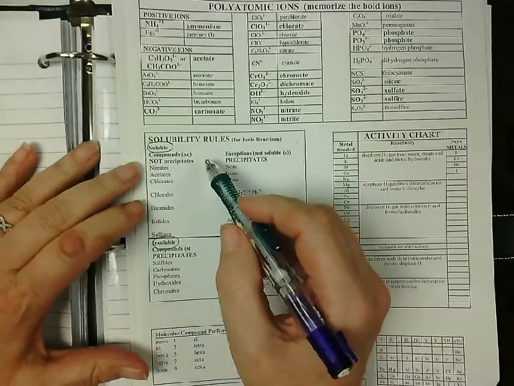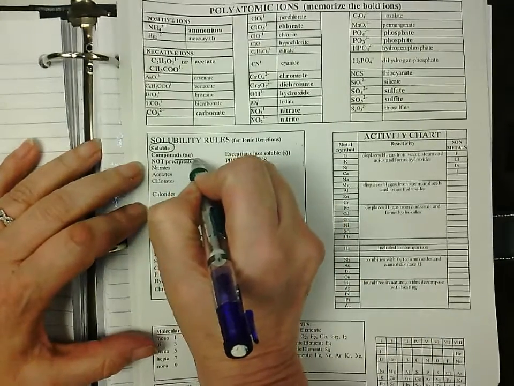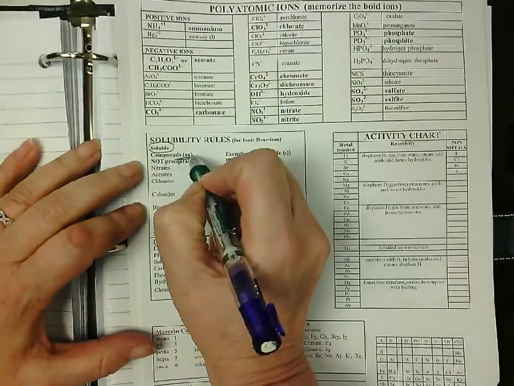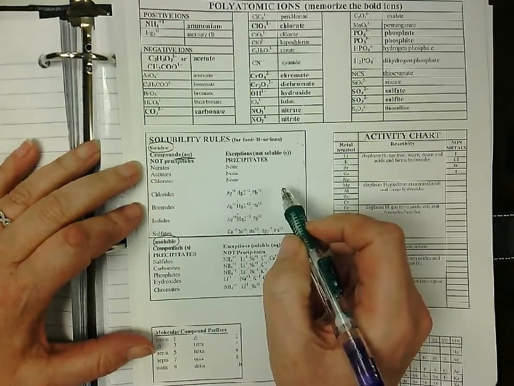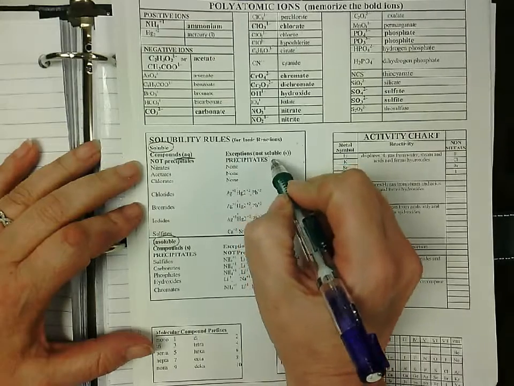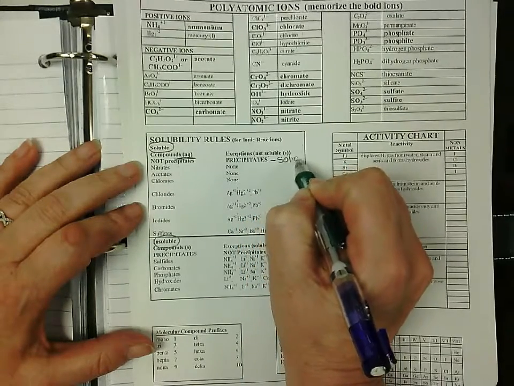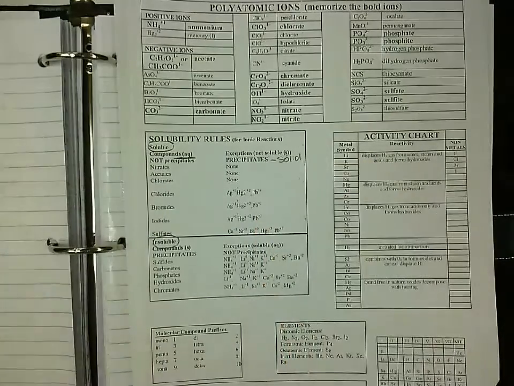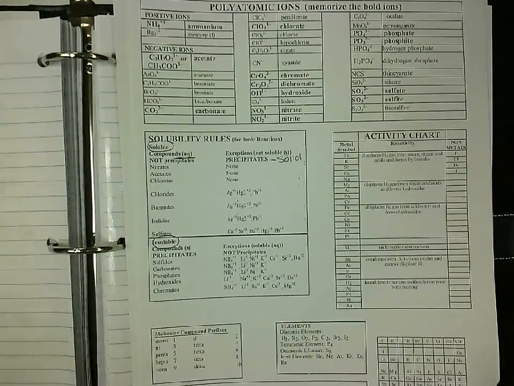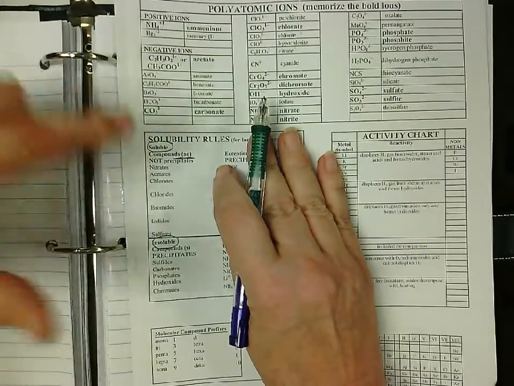Okay, now soluble compounds means they dissolve in water, so they are always going to use AQ as their state symbol. Insoluble compounds are not soluble, and they form a precipitate, which is a solid, which is why there's an S. Do not confuse S with soluble. S means solid, AQ means soluble. And basically all these things are soluble.